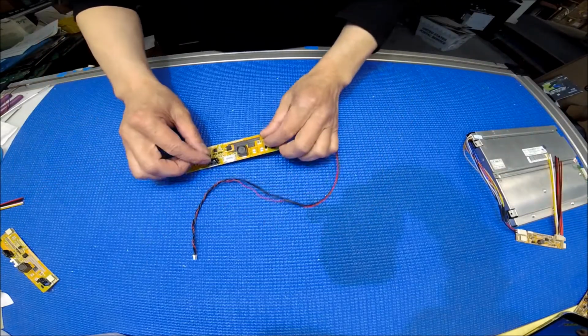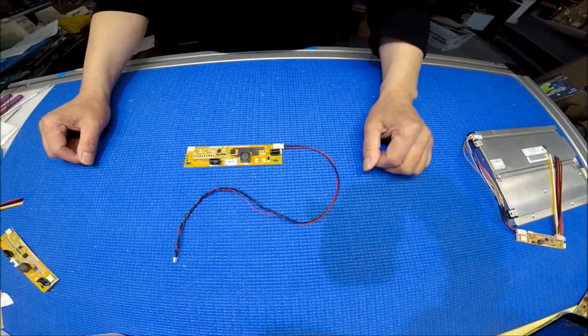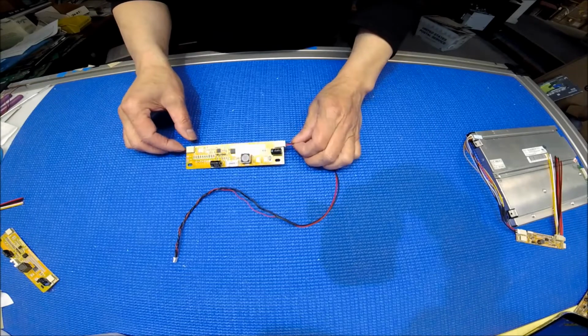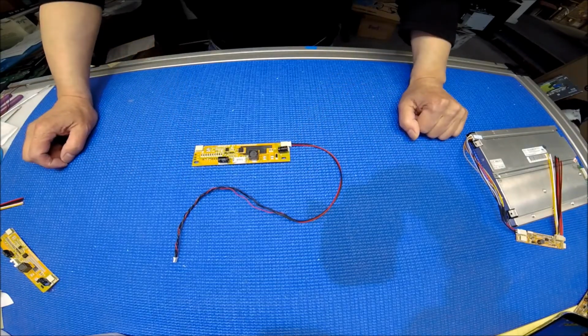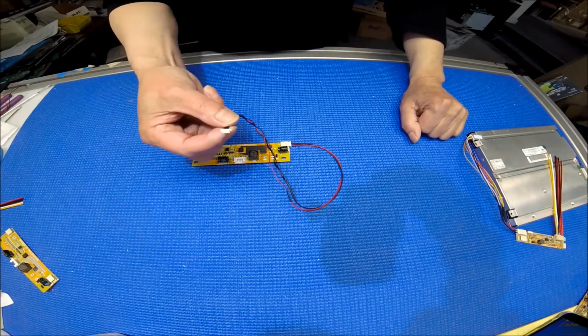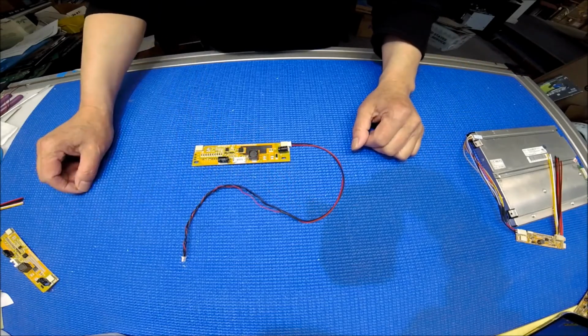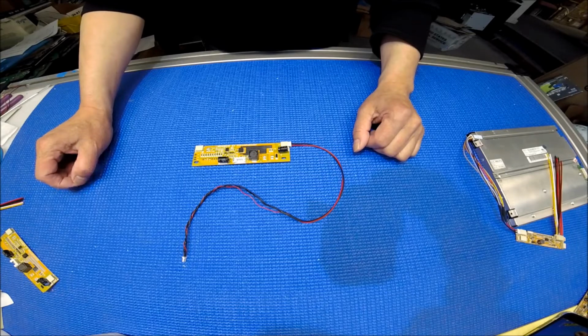In case you have a screen that does not come with a driver, give us a call or shoot us an email. We should be able to help you out, because we have quite a number of different types of connectors for current LCD screens that are equipped with their original LED strips.